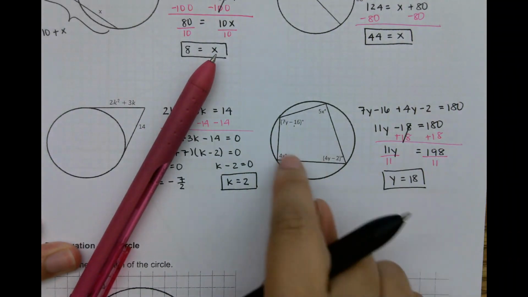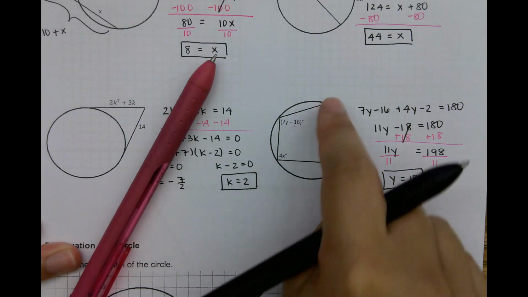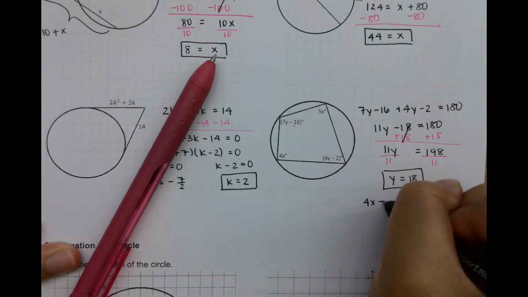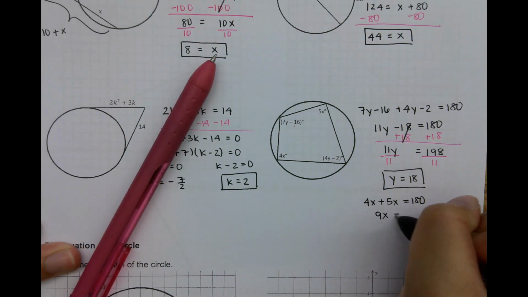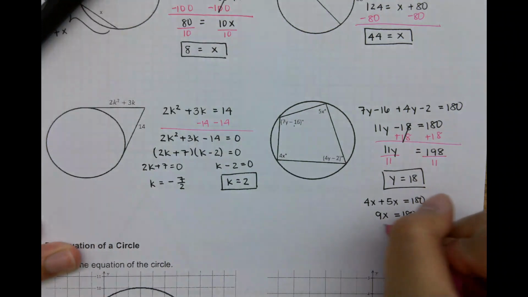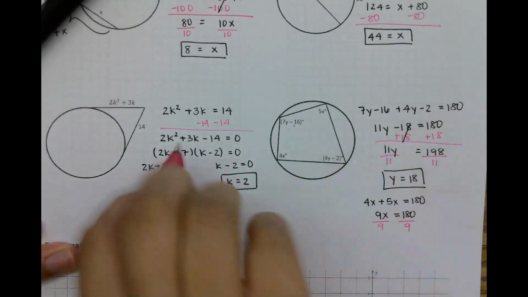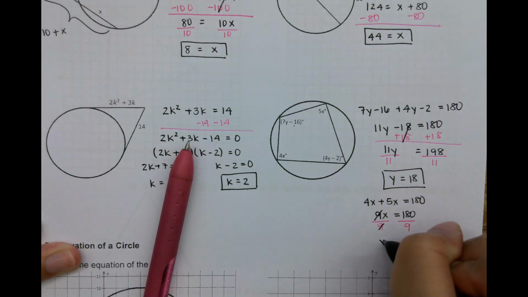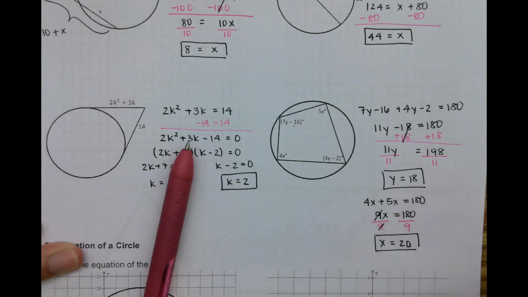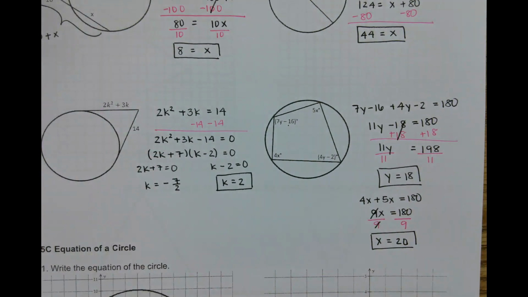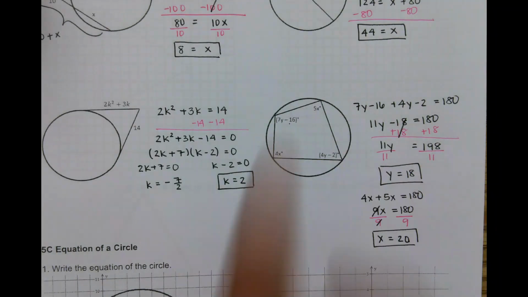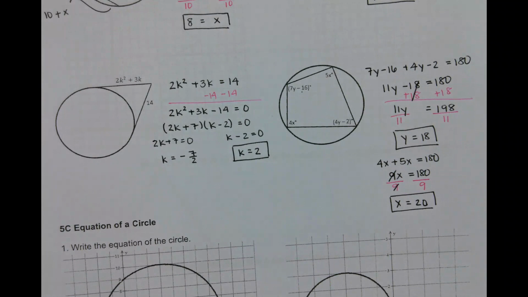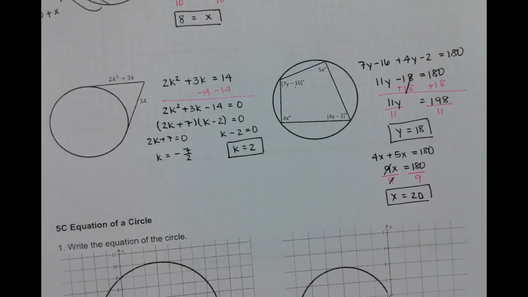Then same thing, opposite angles of an inscribed quadrilateral are supplementary. So 4x plus 5x equals 180. 4x plus 5x is 9x. 9x is 9 times x, so get rid of the times 9 by dividing by 9. And x equals 20. There you go. So that's 5B. A lot of memorization for that. I would probably put pictures on it to help, and examples, rules, things like that, because 5B is the one with the most memorization.